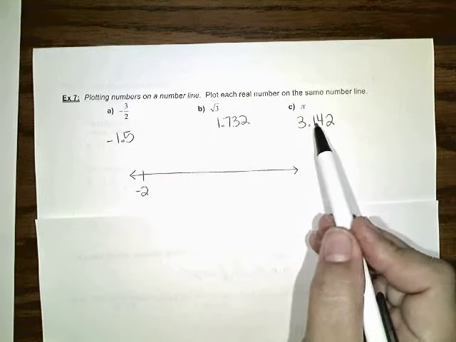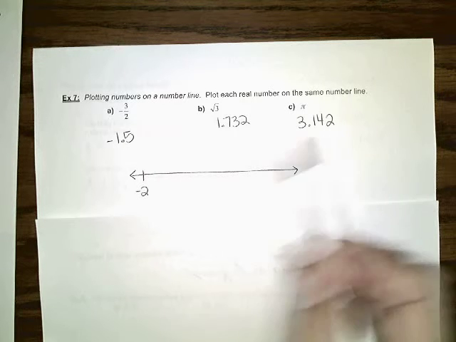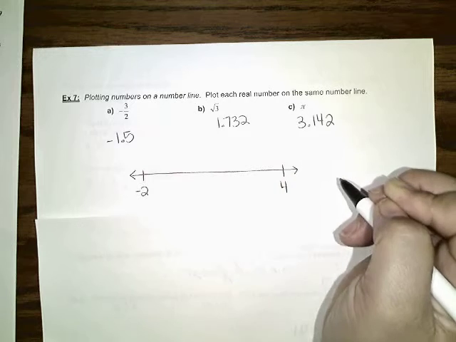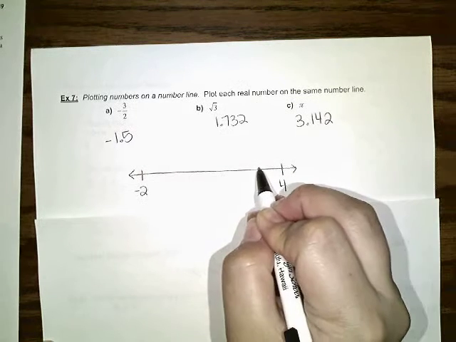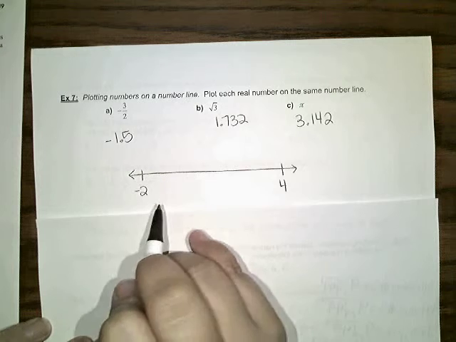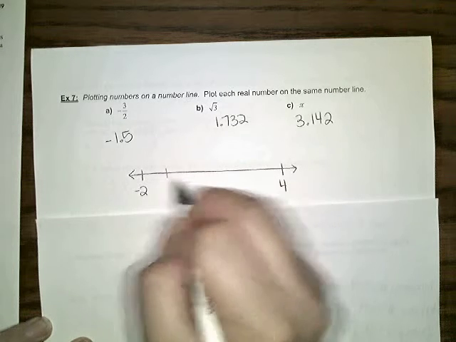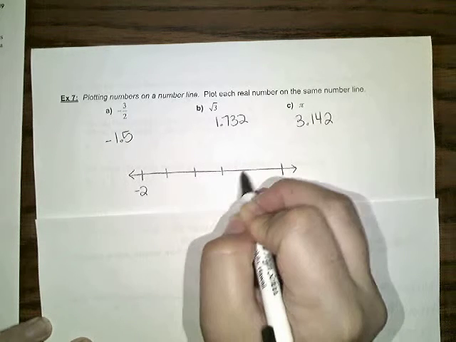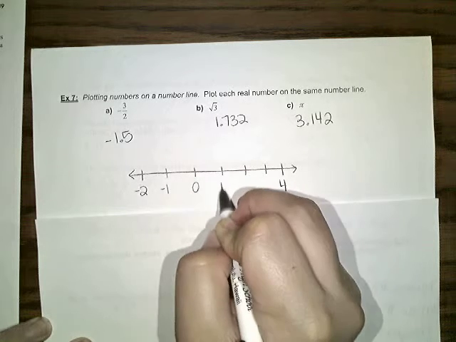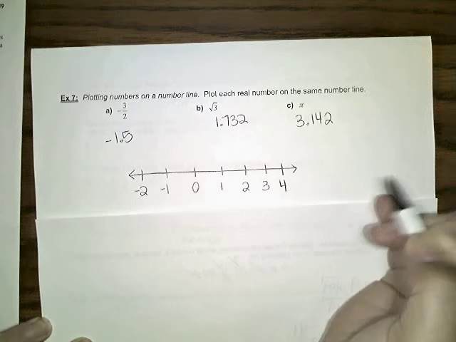Our highest number is 3.142, so I want to go one above that, up to 4, at least. And then we're going to have some even intervals, hopefully, in there. So -1, 0, 1, 2, and 3.